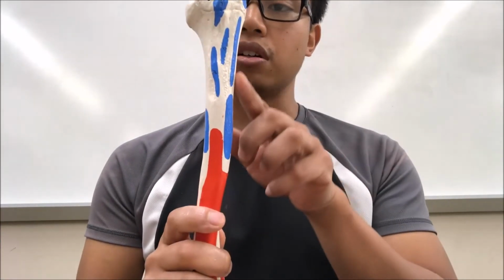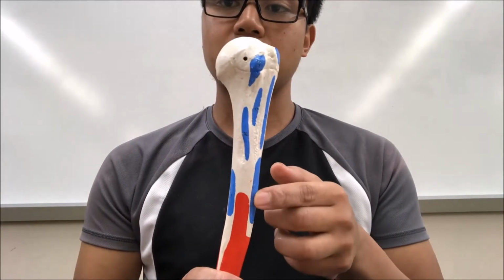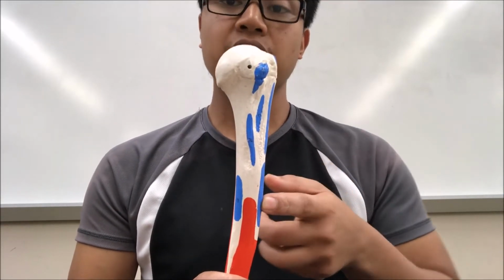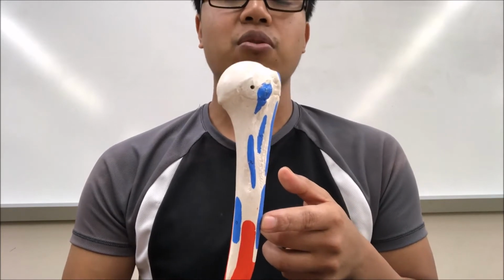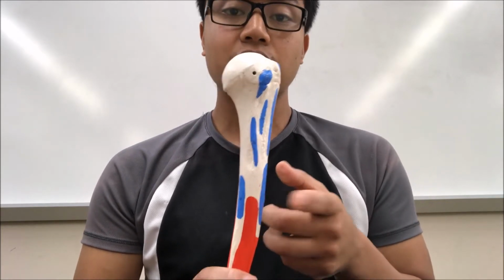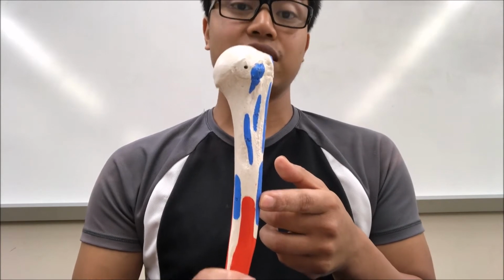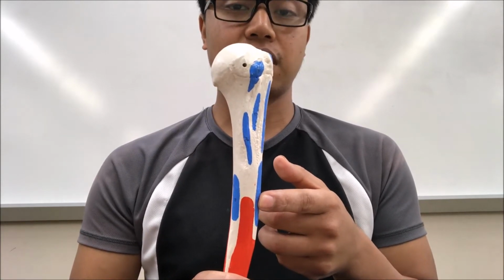As we continue on, there is this bump right here. Now, which muscle do you remember being here? That would be the deltoid. So this tuberosity is the deltoid tuberosity, okay?